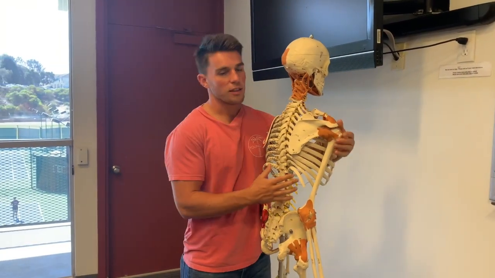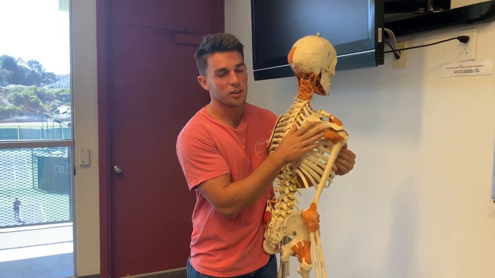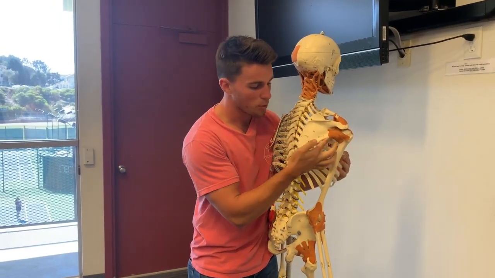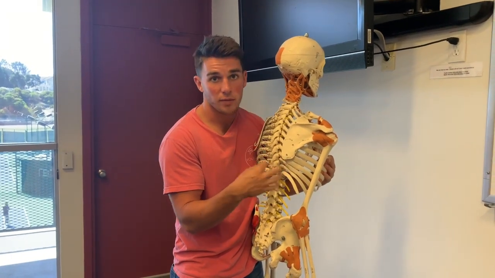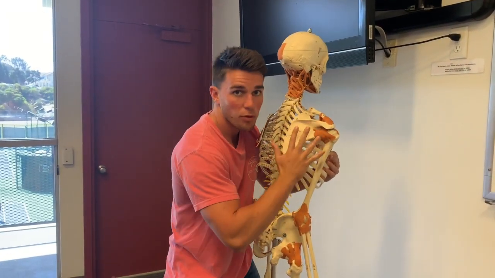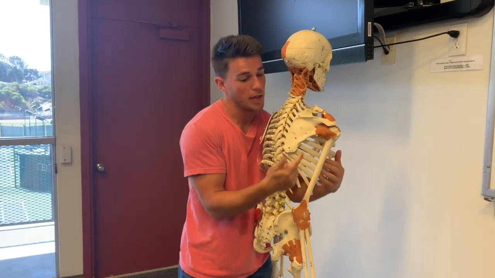Hey, this is the scapula, if you guys didn't know, and this is going to be the most lateral border, this guy right here, which serves the purpose of attachment for a lot of ligaments and muscles, and it'll help with upward rotation as well. Lateral border right there.